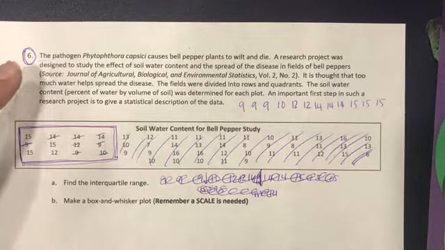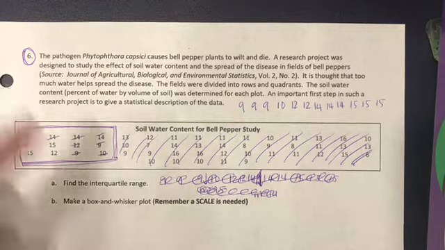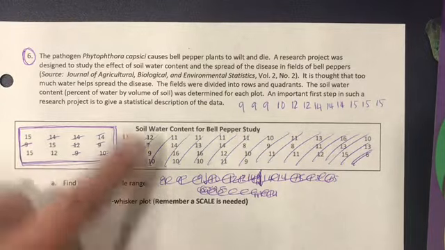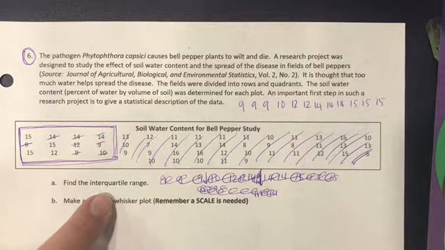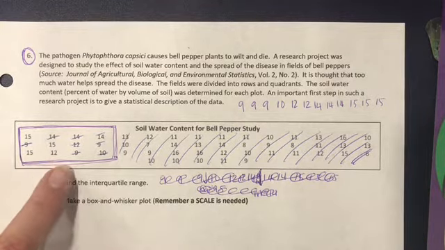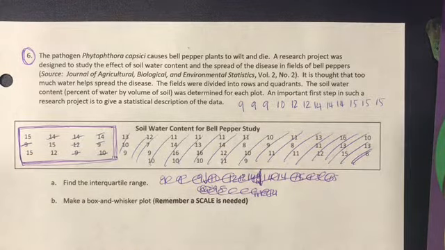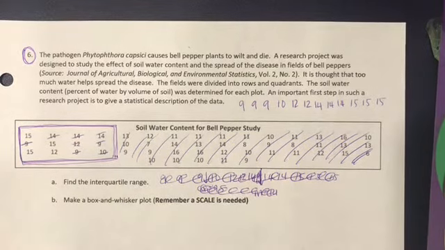All right, so this is number 6, and it's talking about stuff that causes bell pepper plants to die. But instead of doing all of this data, it's just too time consuming without technology. I just circled these 12 numbers, and we're going to be asked to find the interquartile range and make a box and whisker plot. So the first thing you want to do with the data list is put them in order. When you guys take your exam, it will be a small list like this. It's not going to be a giant list like this.